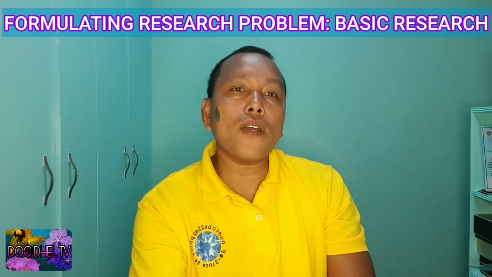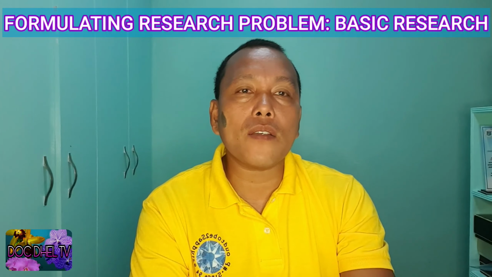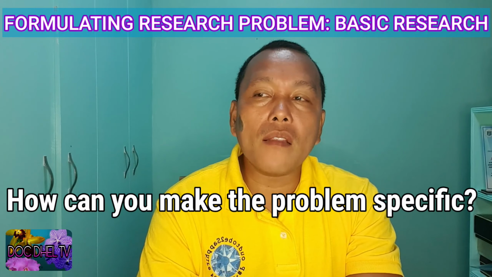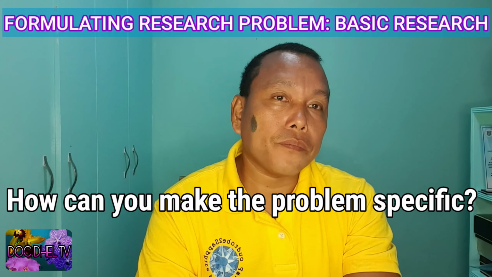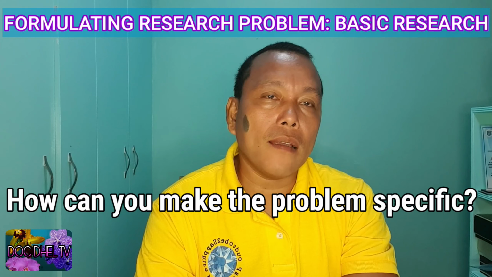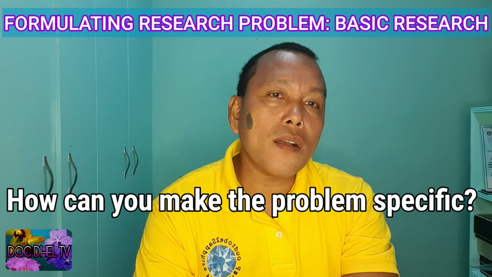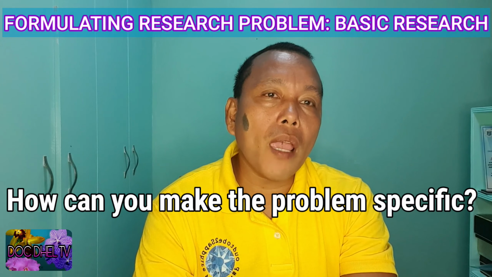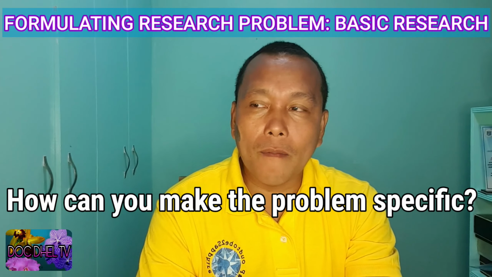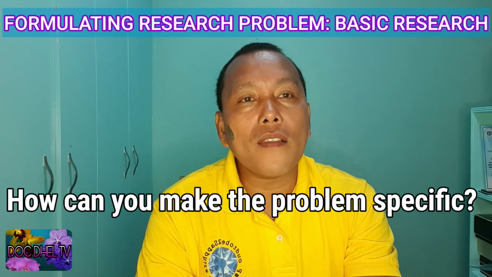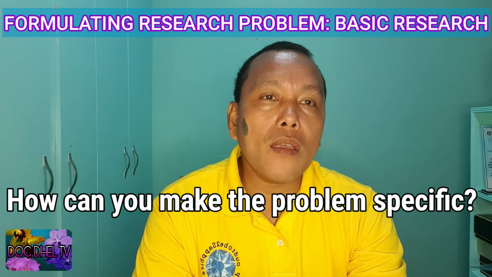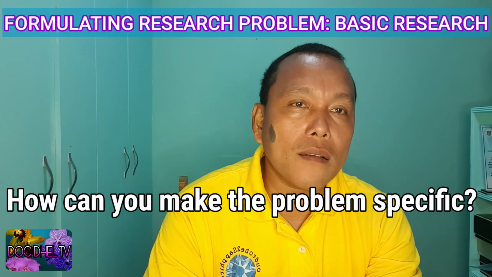Then the next concern in formulation of an action research problem is how can you make the problem specific? Because when we talk about a problem, it is a broad thing. So our next concern is we have to make our problem specific. What are the elements that could help you in making your research problem specific?